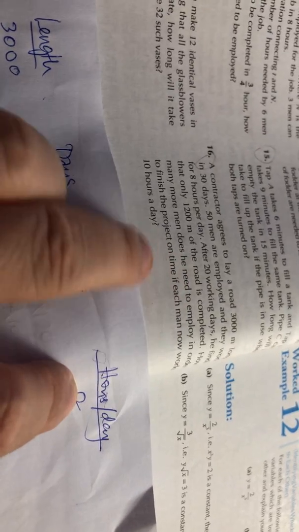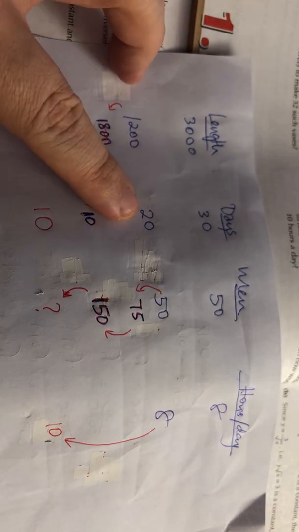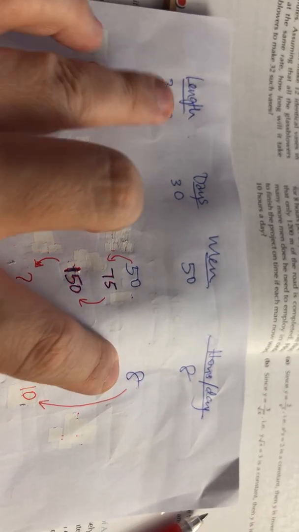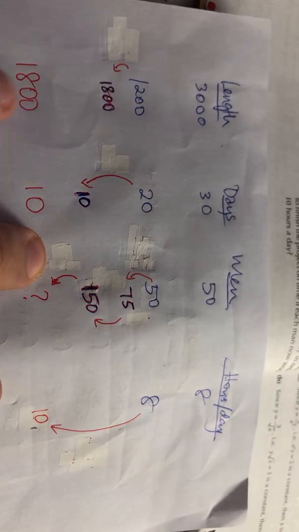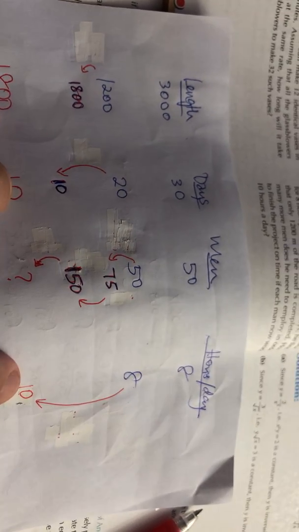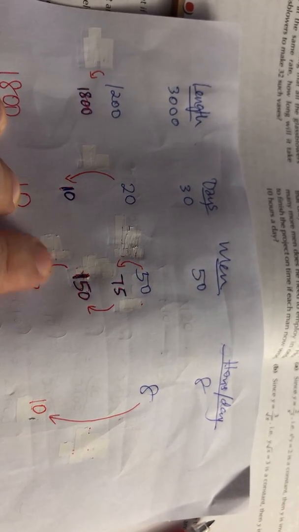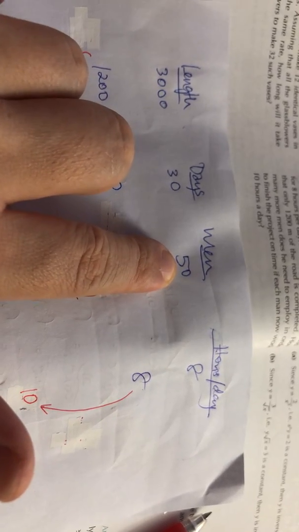And now each man works more hours a day. So this is your destination. Already in 20 days, all these 50 men working 8 hours per day have finished 1,200 meters of this road. So the balance, the remainder, is 1,800 that is not done. You need to finish it in 10 days, working 10 hours per day. So what you need to find is the number of men that he needs, and then take this number of men minus the original 50 men.